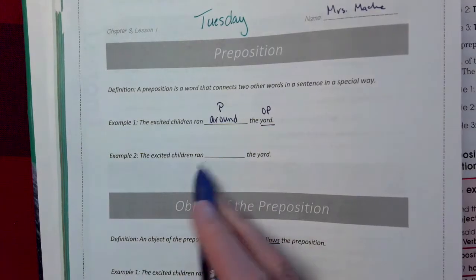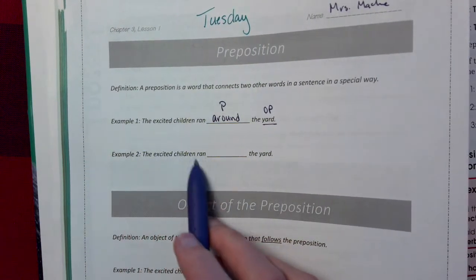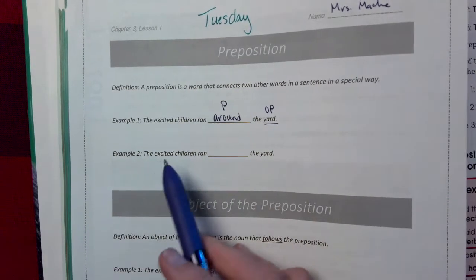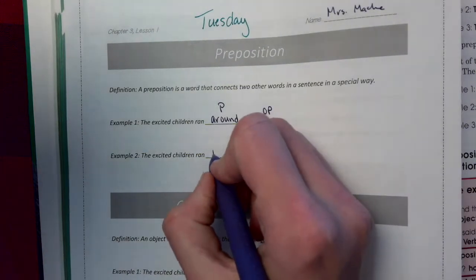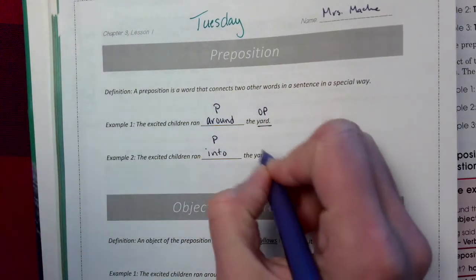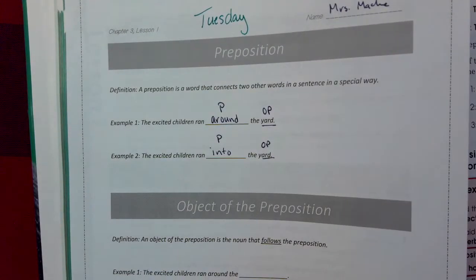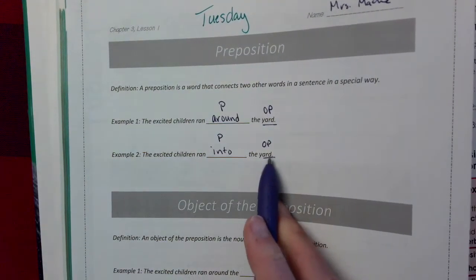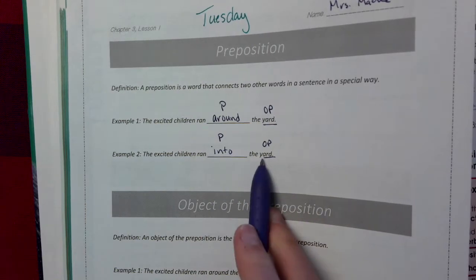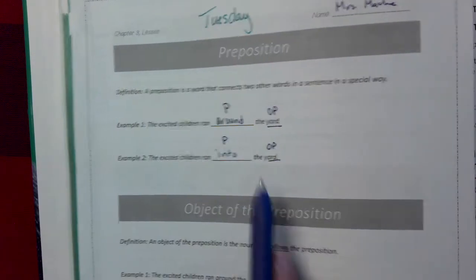Now, we could change this sentence with a different preposition. Instead of the excited children ran around the yard, we could say the excited children ran into the yard. That's a different preposition. Yard is still the object of the preposition because it's the noun that they're saying into what? Into yard. Okay? Now let's talk more about those objects of the preposition.